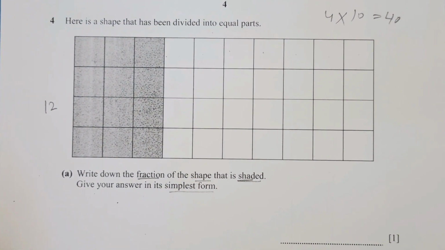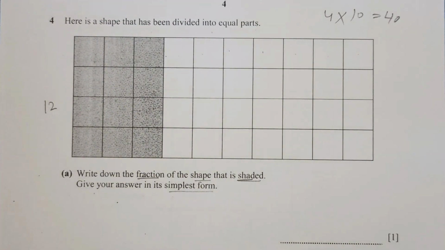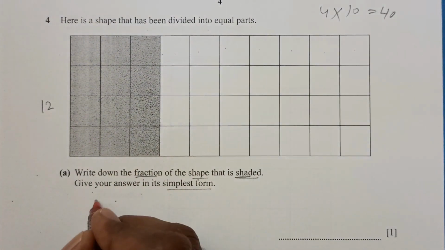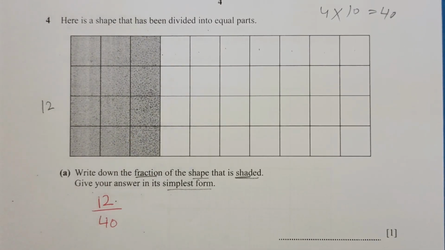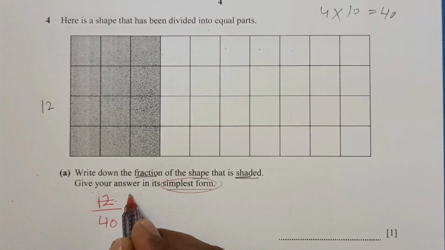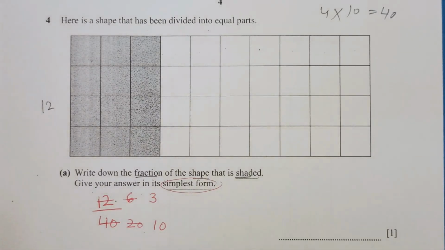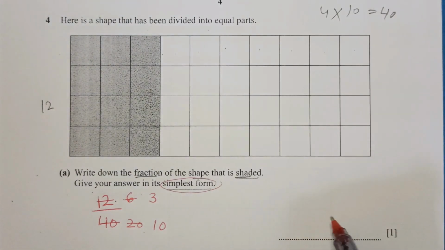So we need to find out the fraction which is shaded. So that means 12 squares are shaded out of 40. So then we need to transfer this into the simplest form. So divide this by 2, you will get 6 here, 20 here. Again we can divide by 2, 3 and 10. So we cannot simplify further. So your answer will be 3/10.